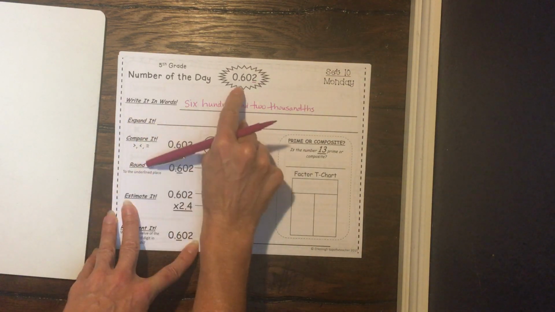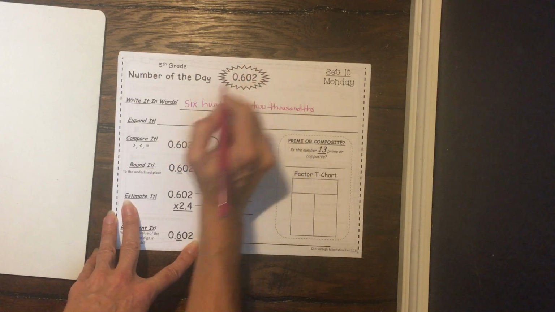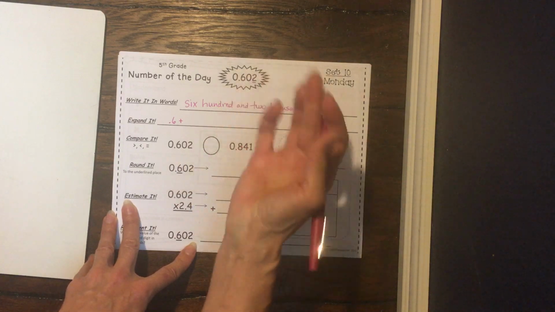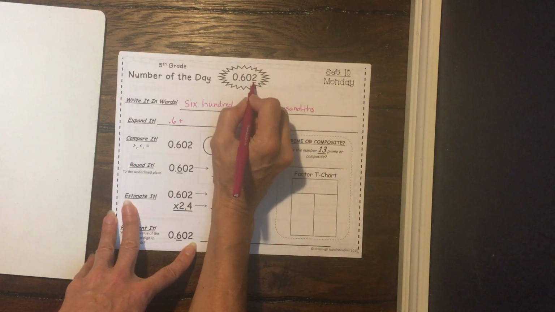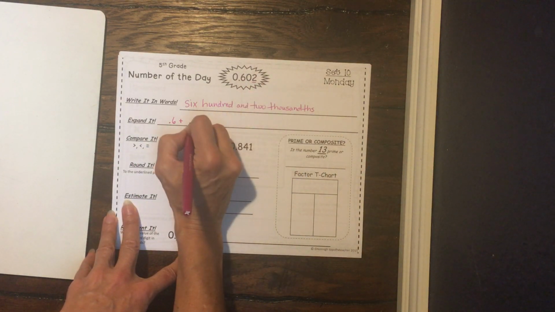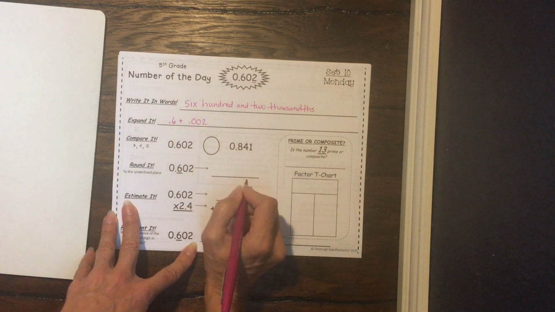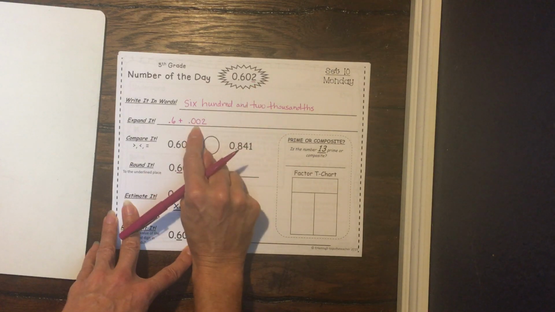If we're going to expand it, we start with 6/10. We don't have any hundredths, so we don't have to write anything there. It's just 0, but we do have 2 thousandths. So remember, this is our tenths, this is our hundredths, this is our thousandths. So that's how we write 2 thousandths.